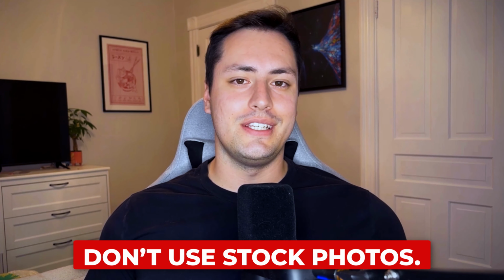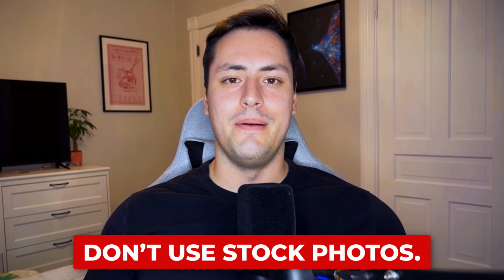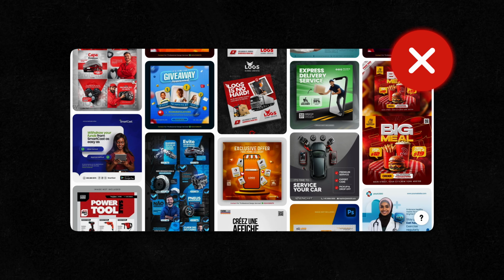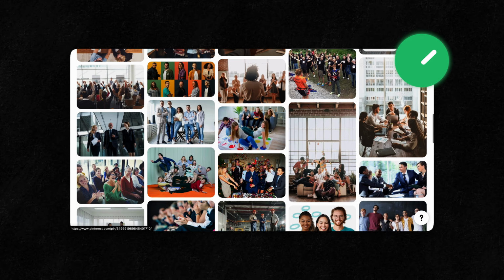Just a few more tips on photos. Make sure that you're not using stock photography. You can literally get suspended for that. You get flagged. Only use original photos. Try to avoid more of the graphic design, promotional photos. Stick to business photos, your team, your space, anything else that you want to include.